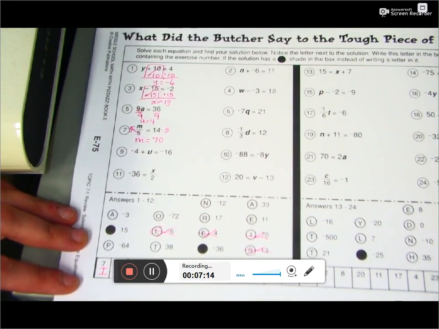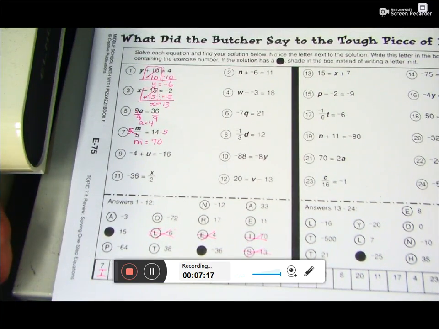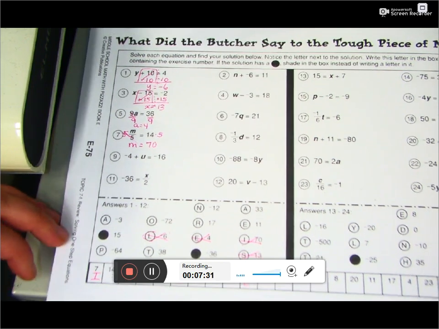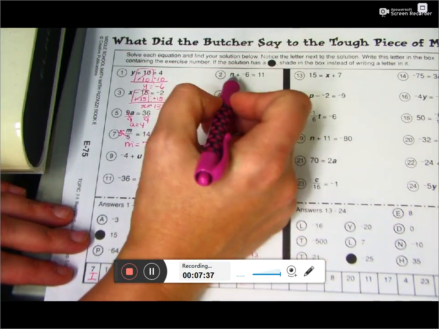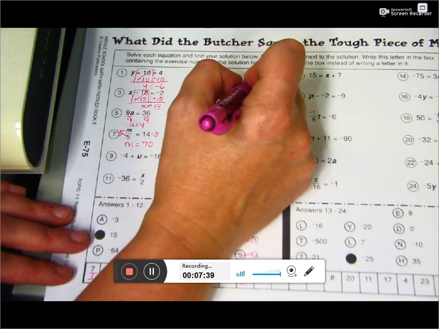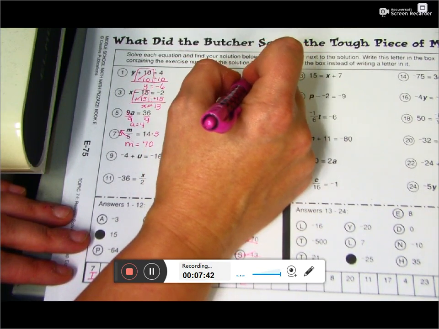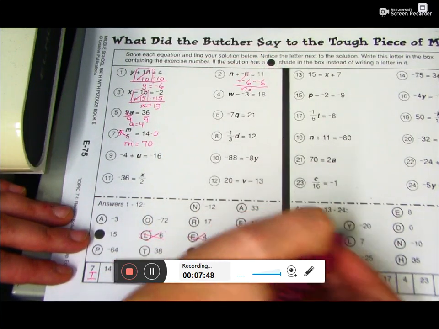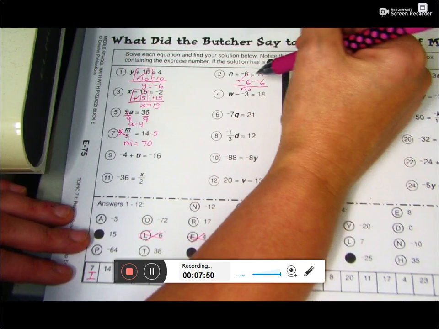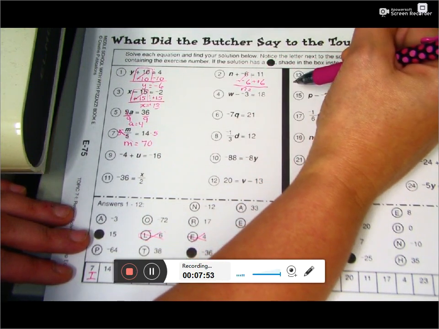Okay. Please remember that as you are working through, like look at number 2, we're adding a negative. Well, the opposite of addition is subtraction. So to get rid of plus a negative, you need to subtract a negative. Okay, we'll do number 2 together really quickly as well to make sure you understand what I'm talking about here. So I want to subtract a -6 from each side of my equal sign. And remember, when you subtract a negative, because subtraction is adding the opposite, I'm really going to add a positive.